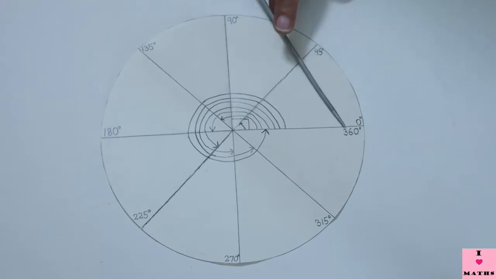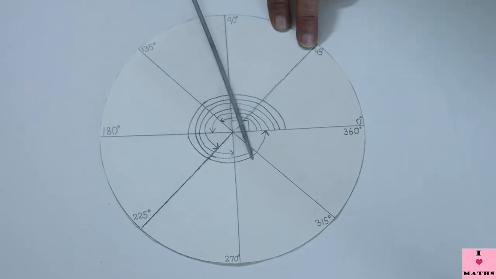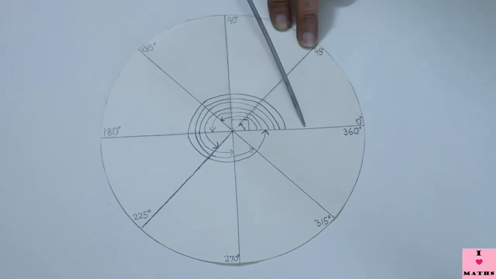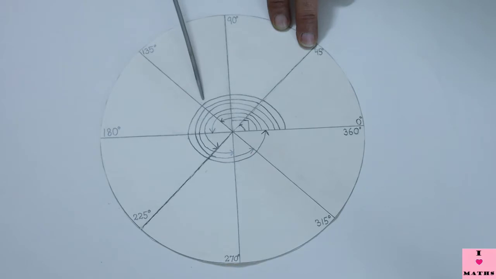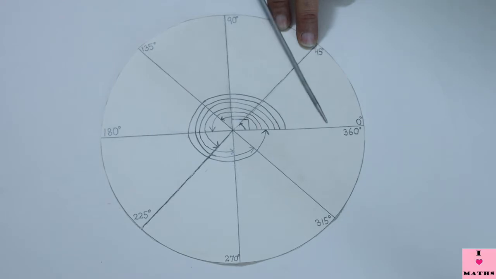Now, what is the meaning of this? I'll tell you. The meaning of this is that if the clock starts from here, and the needle goes round and round and comes back here itself, it has covered 360 degrees.